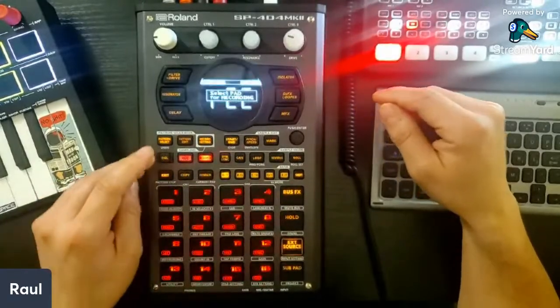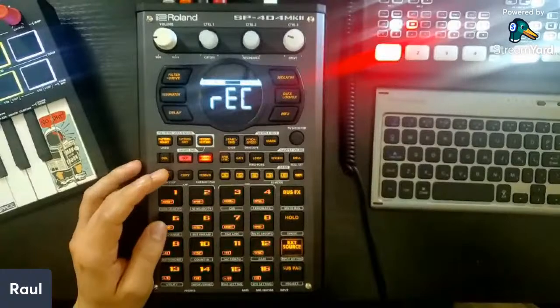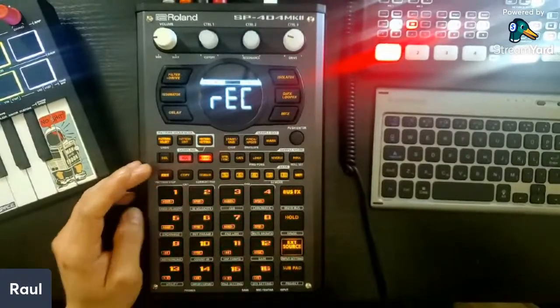One thing I need to note though is I'm going to need to turn my mic off so that I'm not resampling automatically. So let's do that, and then we'll try again.